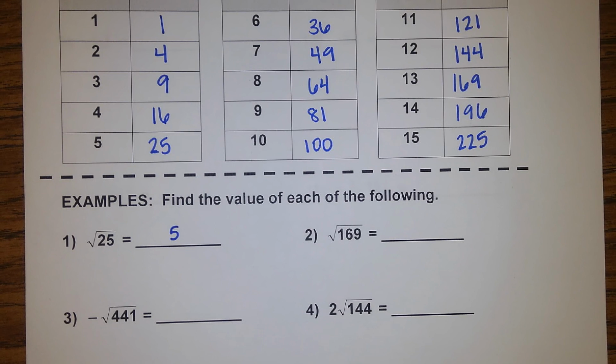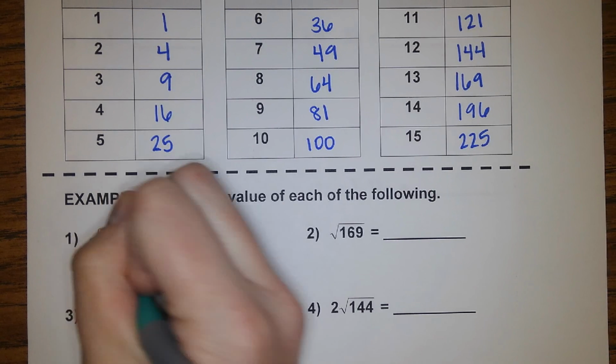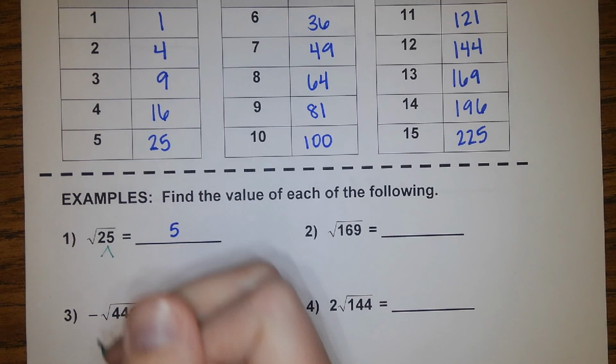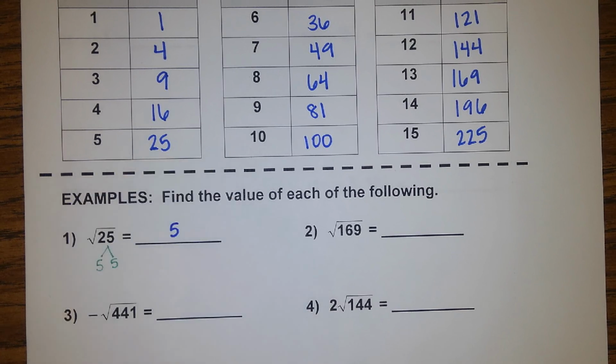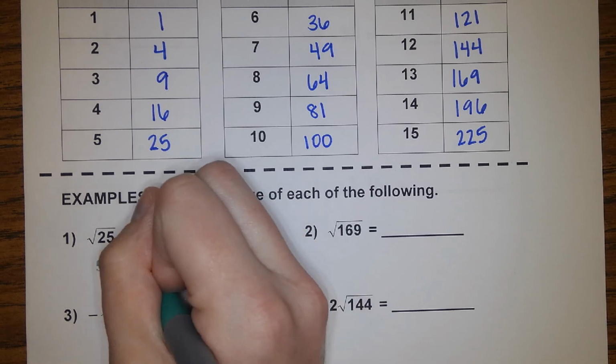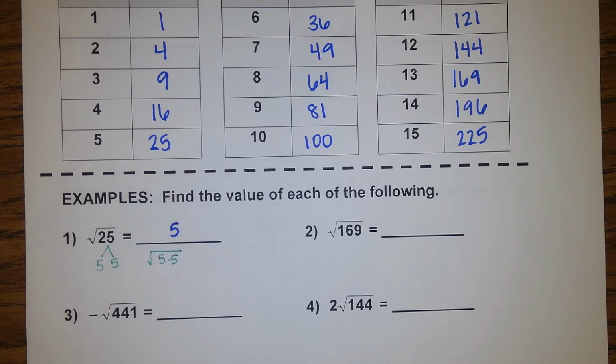So if you wanted to break this down a little bit more simply, we know that the square root of that 25 has factors. We would go ahead and factor it out, and we know that 25 is 5 times 5. So if we rewrote that as 5 times 5 under the radical, here's the deal, guys.